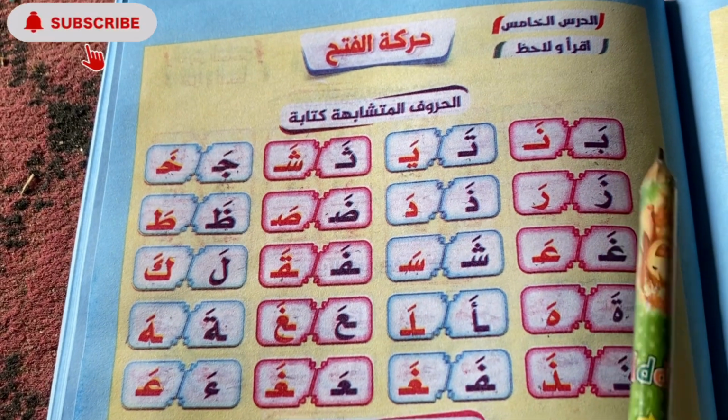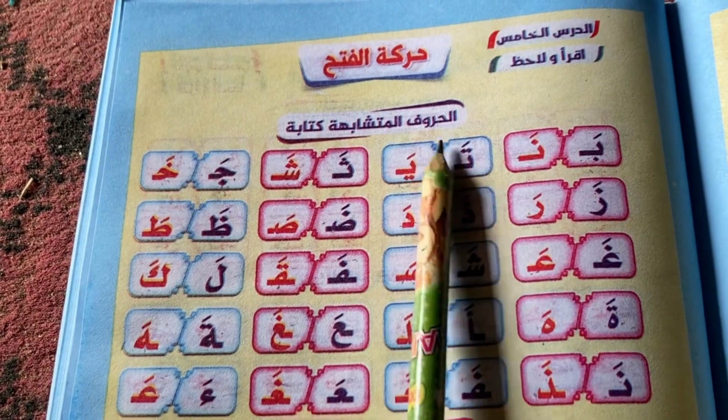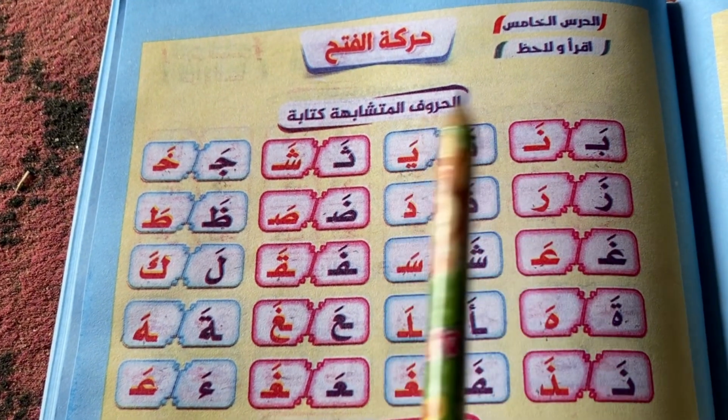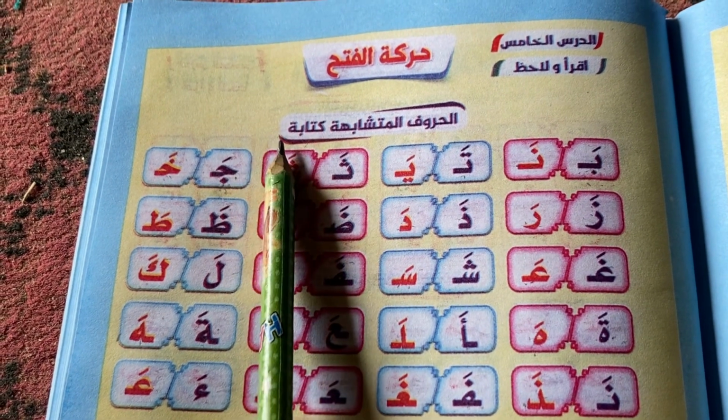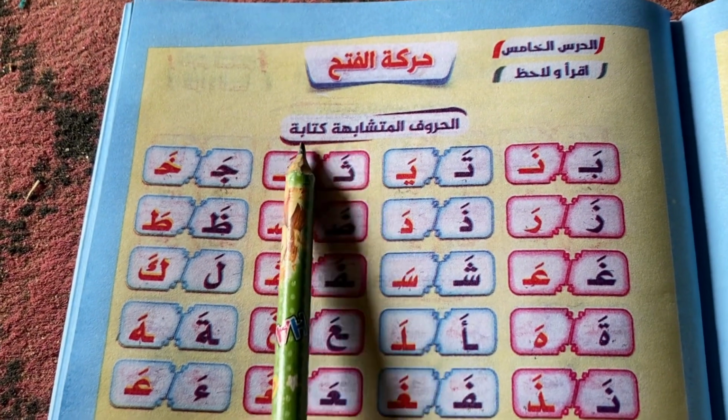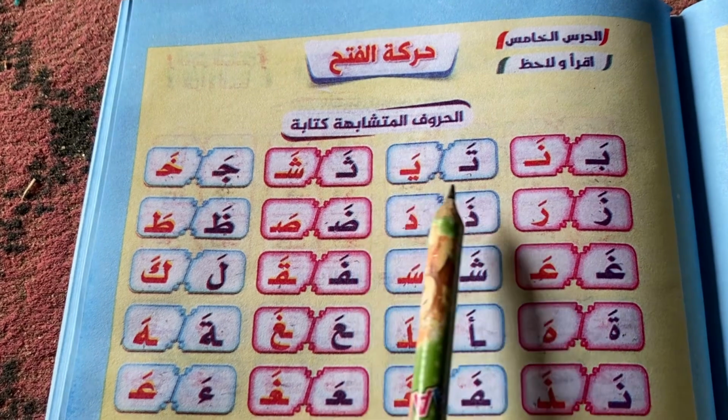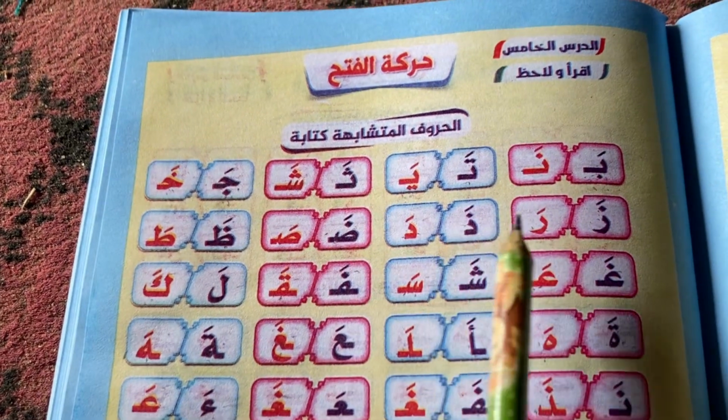This is our lesson 5 on Nour Al-Bayan. Our today's topic is Al-Huruf Al-Mutashabihah Al-Kitab, meaning letters that are similar in writing. These letters are similar in writing.